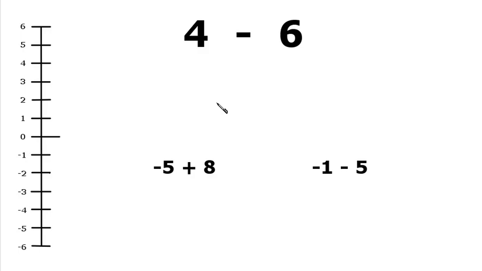In this video, we're going to look at adding and subtracting negative numbers. When you're adding and subtracting with negative numbers, you often want to use a number line. Now you can either draw the number line, like we've got here, or you can just picture the number line in your head.